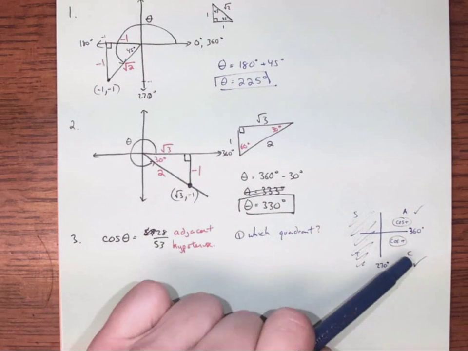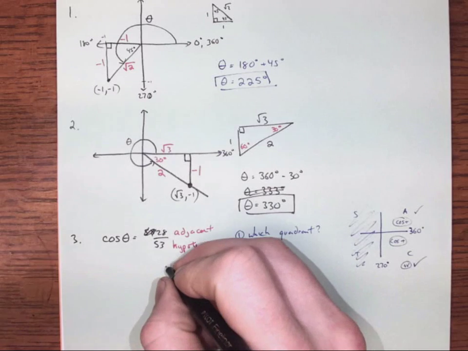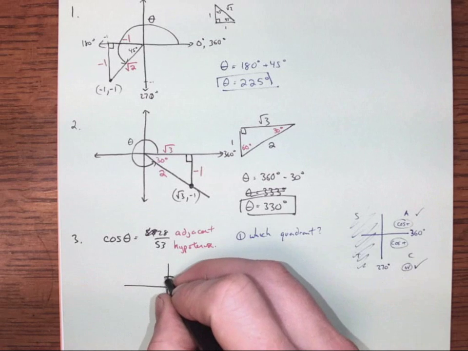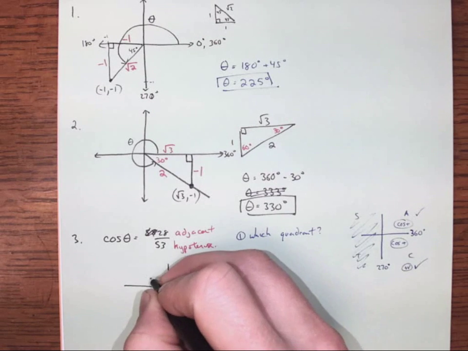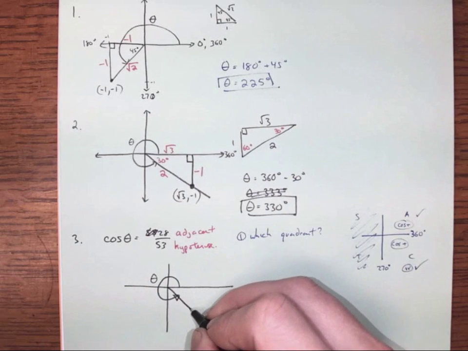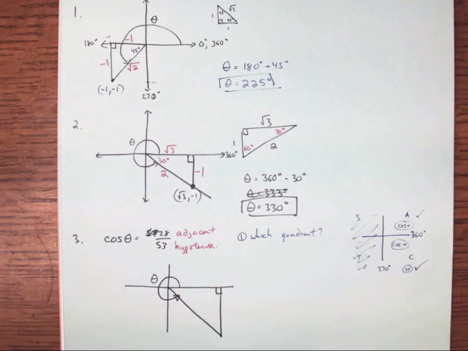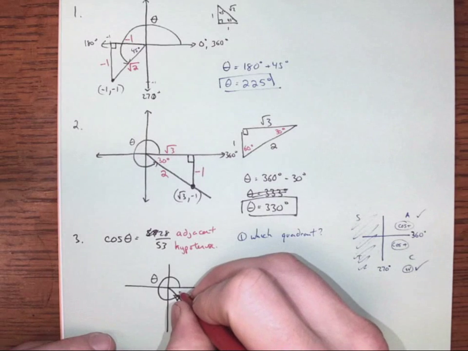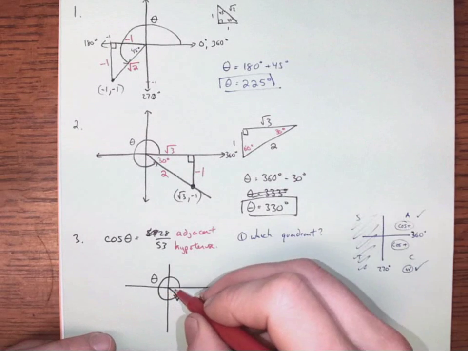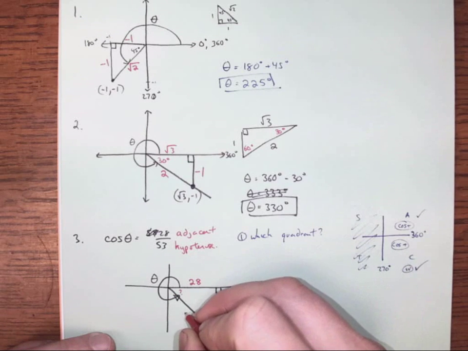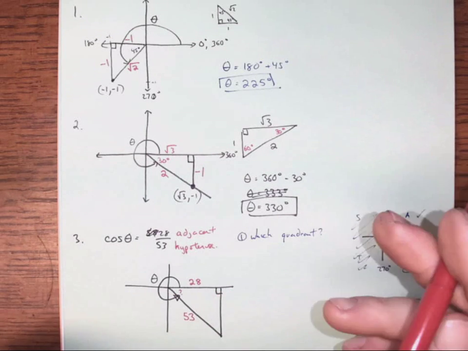So, okay, I know we're in quadrant 4, so I'm going to draw this triangle in quadrant 4. So I've got some angle, we'll call theta, and it terminates here. And what we know is that there's some reference angle, and the adjacent is 28, and the hypotenuse is 53.